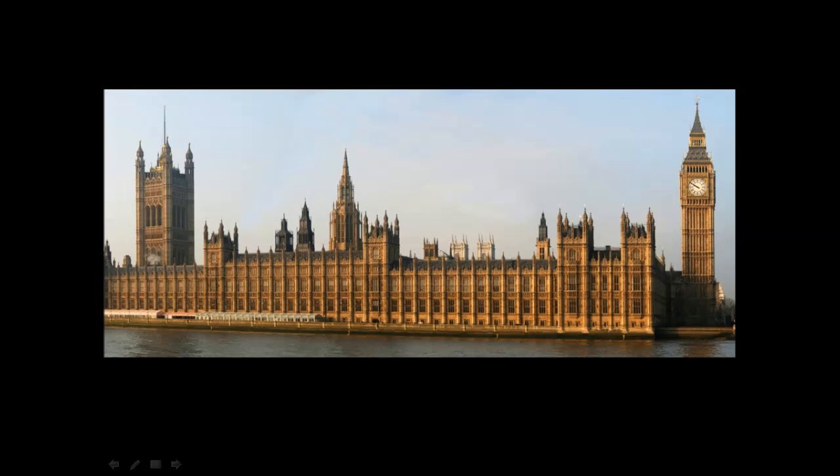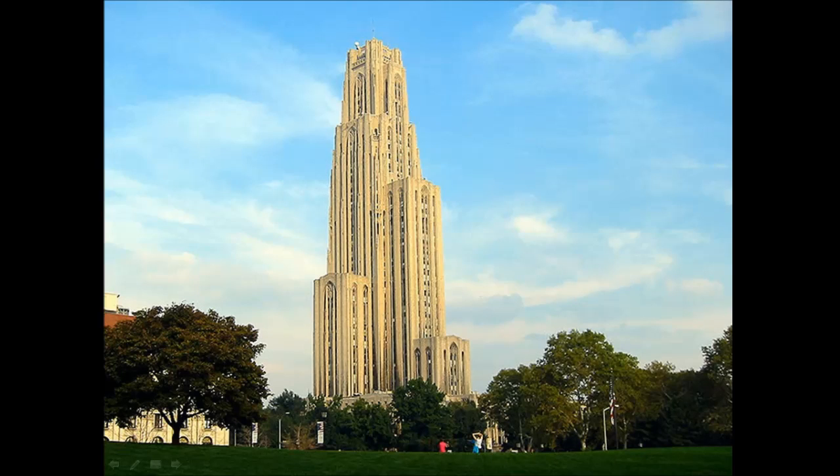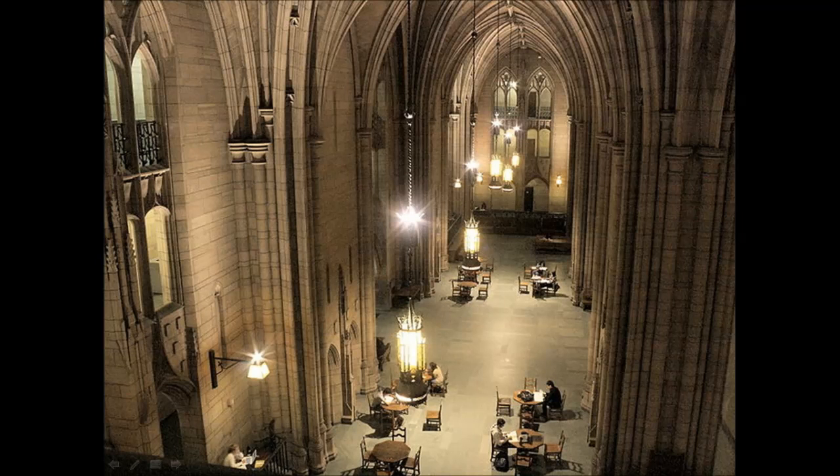Even the Houses of Parliament in London are also Gothic Revival, built in the English Gothic style, of course. And then sometimes even like this, this is the University of Pittsburgh. I think this building is actually called the Cathedral, and it's Gothic. You don't usually think of skyscrapers as being Gothic, but if you look on the inside of this, it looks much more like a traditional Gothic building. You can see the pointed arches here as well.